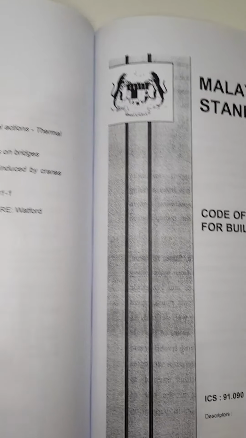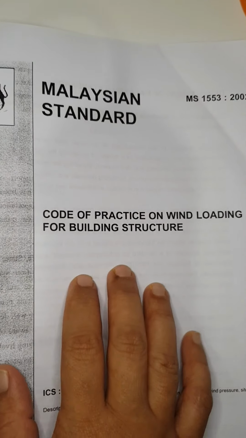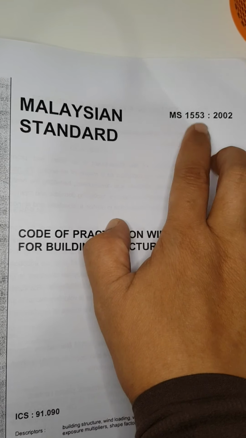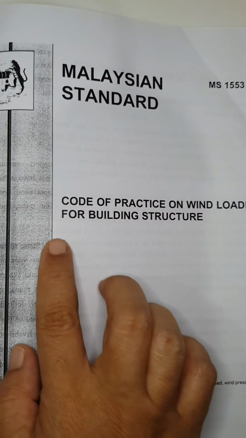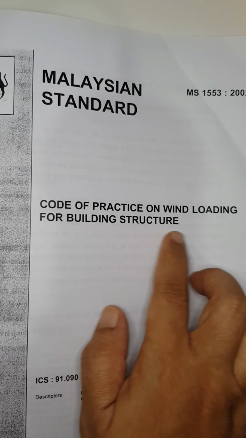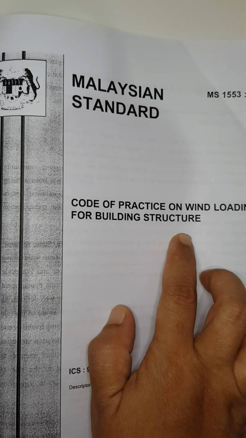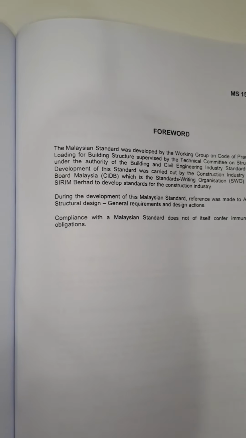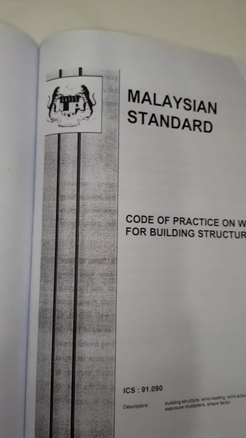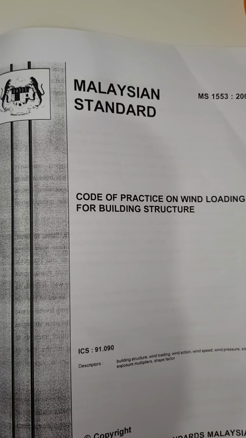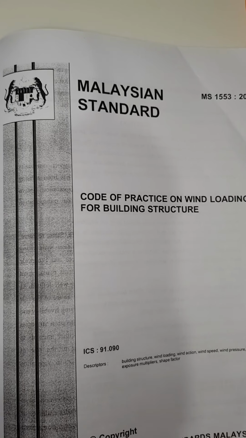search for it. And the last one is the Malaysian Standard MS 1553 2002. This is the code of practice on wind loading for building structure. This code is for the wind load in the Malaysian environment. Thank you.